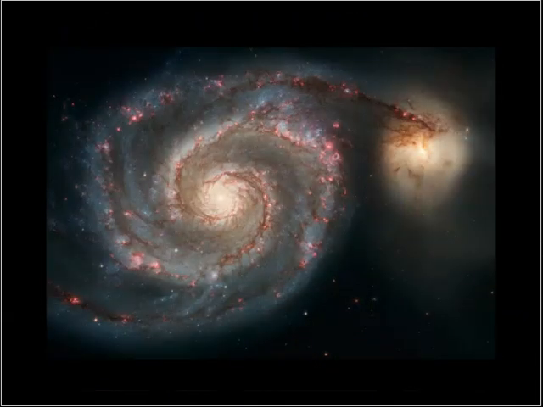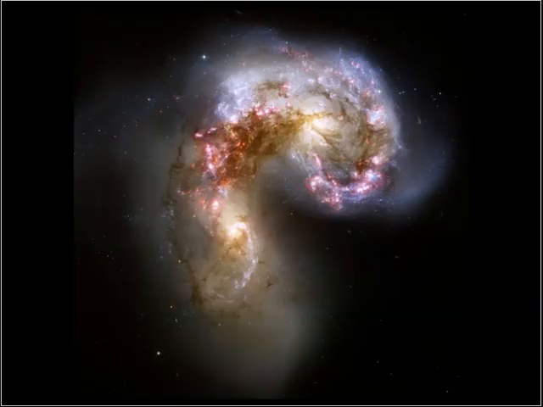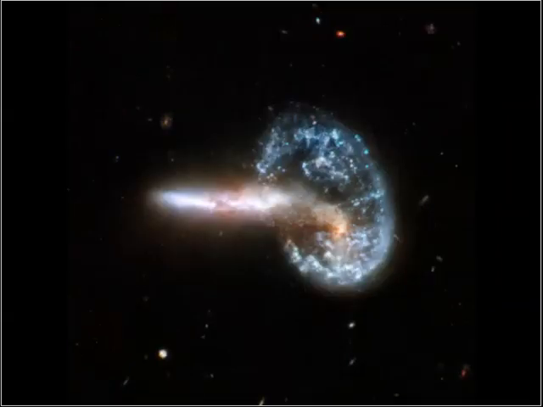This is the Whirlpool Galaxy again, but this time you have a better view of how it's absorbing its neighbor galaxy. The next few pictures are interactions between galaxies. These are the Antenna Galaxies, which is a pair of colliding galaxies. These galaxies are known affectionately as ARP148, another collision. To me, it looks like Pac-Man breathing fire.